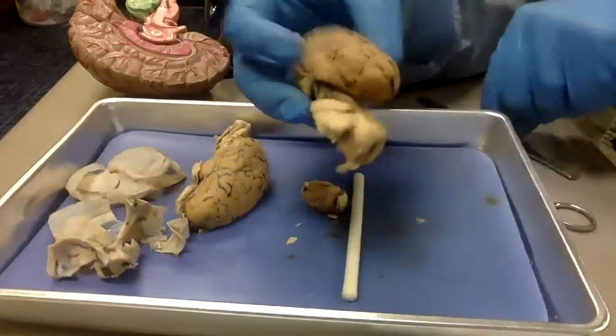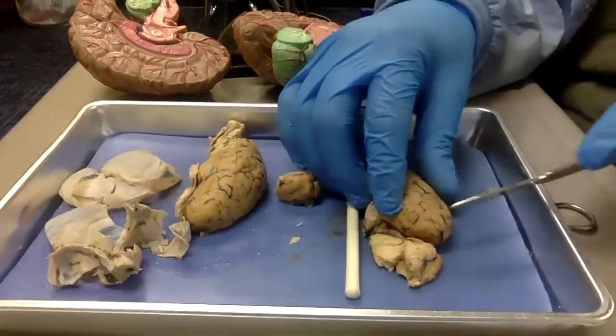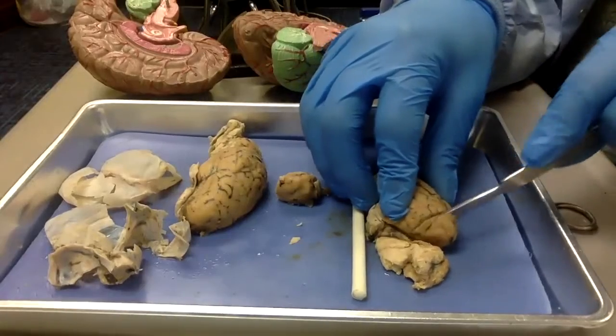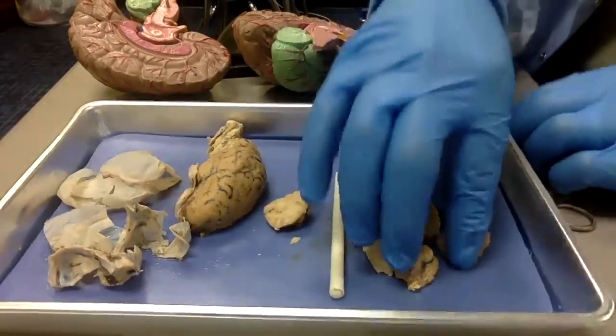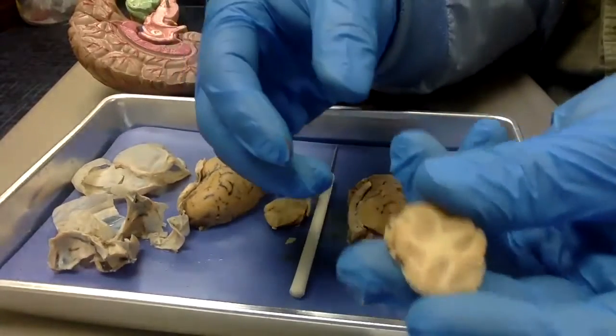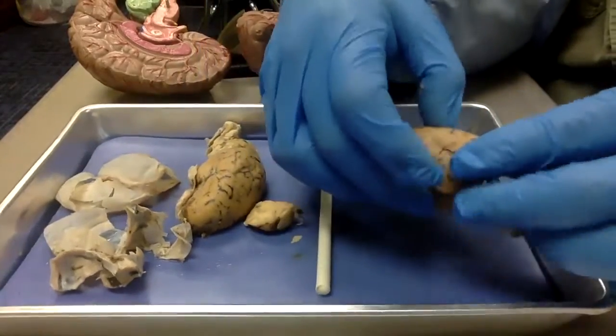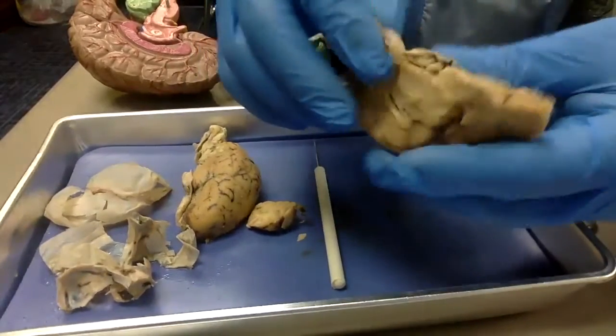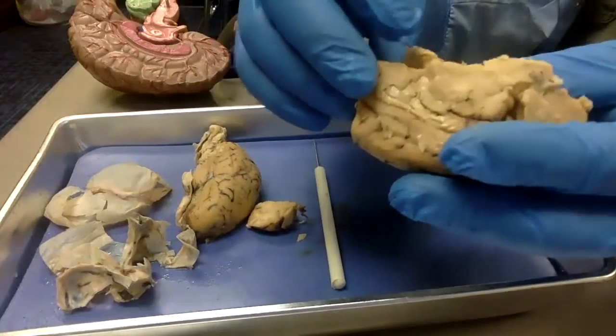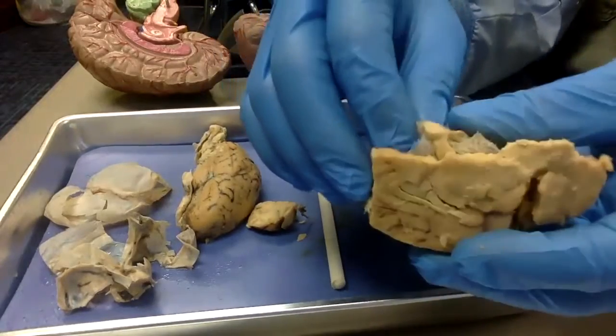If we cut that off, we're in the back of the brain now. You would see much of the same. The occipital lobe handles sight, so take a look here. If you remember, we had the optic nerve showing, right?